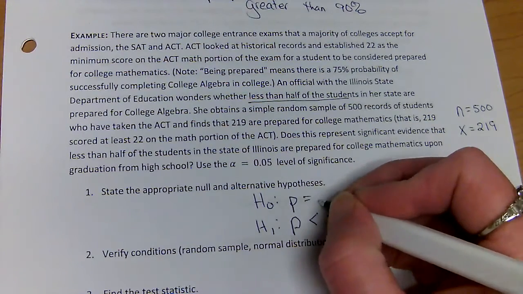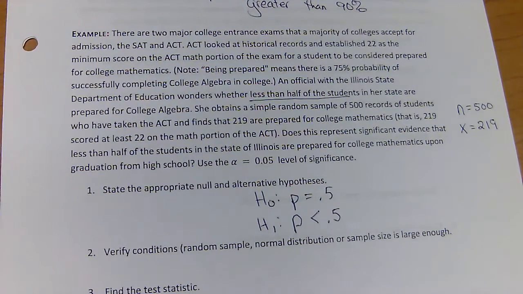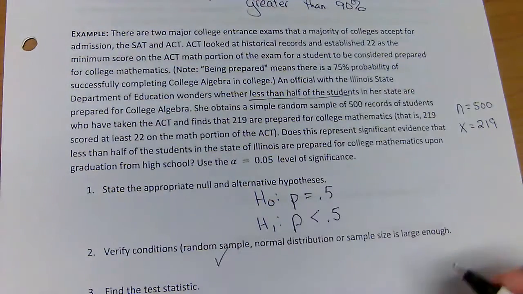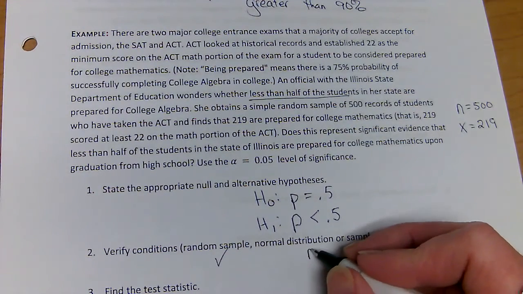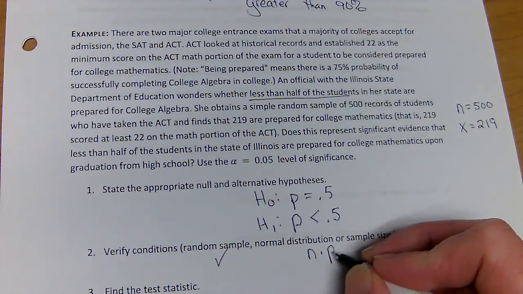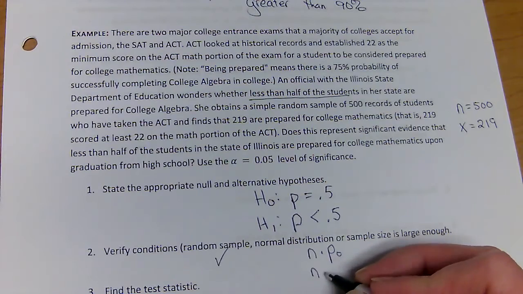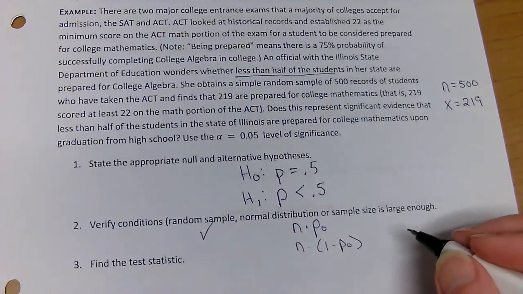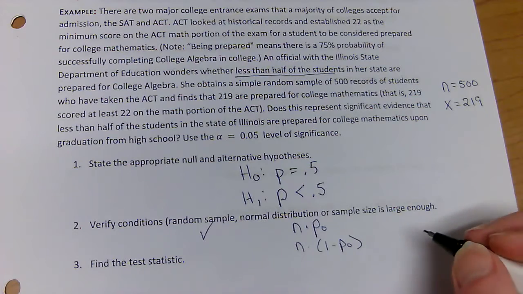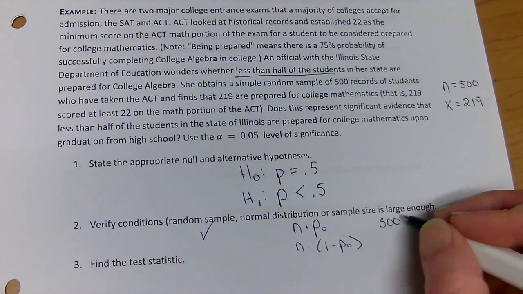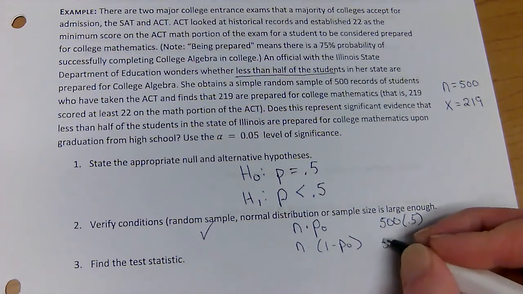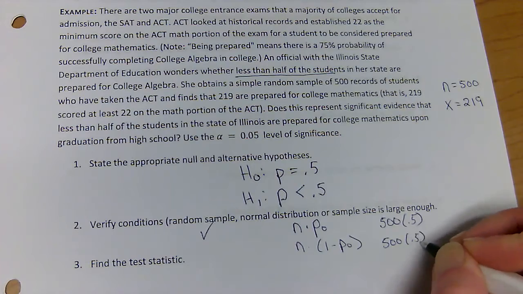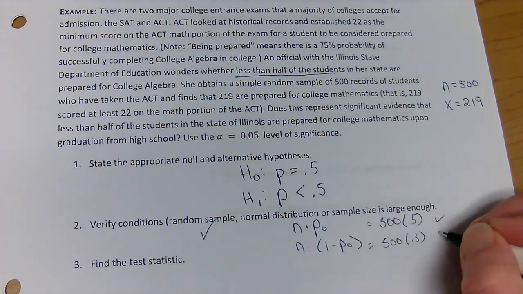So my null hypothesis is that it is half. Now they did tell me this was a random sample, yay. And now I need to check n times my null and then n times 1 minus the null. Well, that's going to be easy, half and half. 500 times 0.5, 500 times 0.5. That's good, that's good.